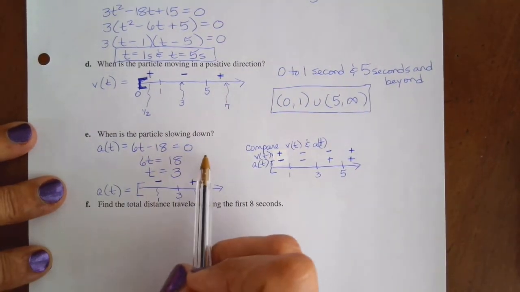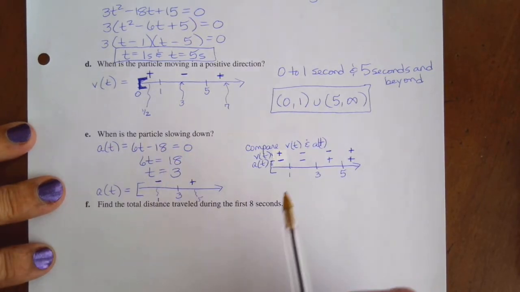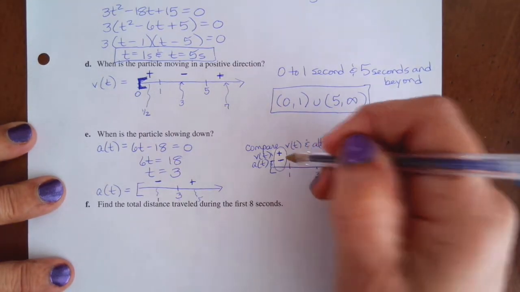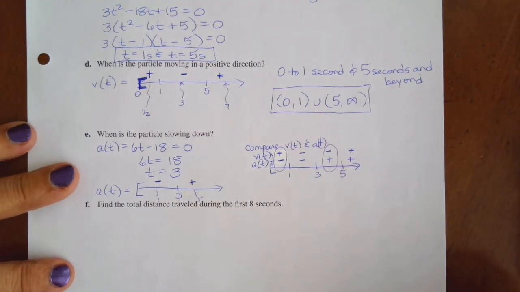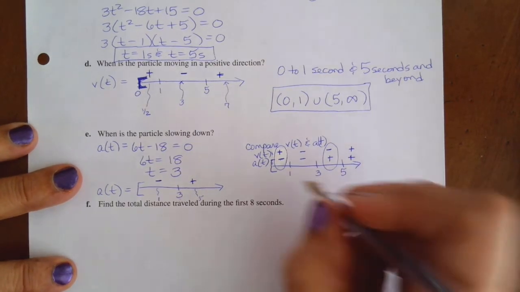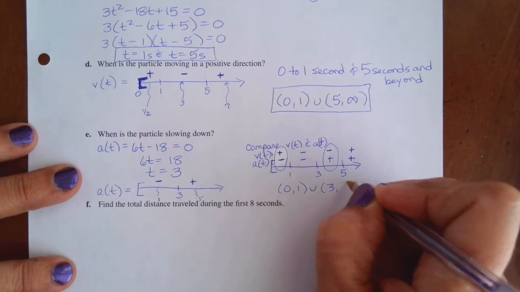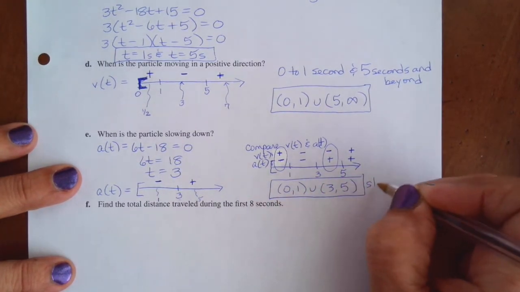Now I can answer this question. A particle is slowing down where the acceleration and the velocity are different. One plus, one minus. So here's where we were slowing down, and right here. Okay, so write that in terms of interval. So we are slowing down between 0 and 1 seconds and 3 to 5 seconds. Okay, that's when we were slowing down.